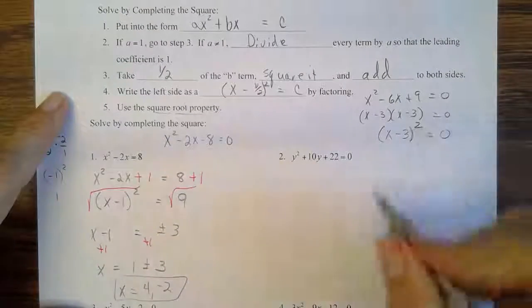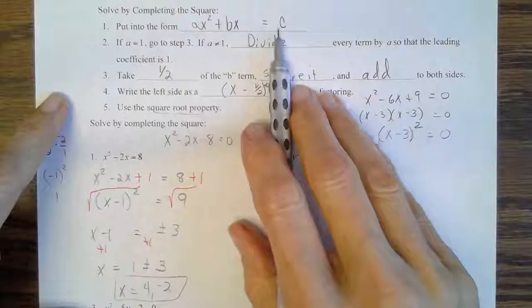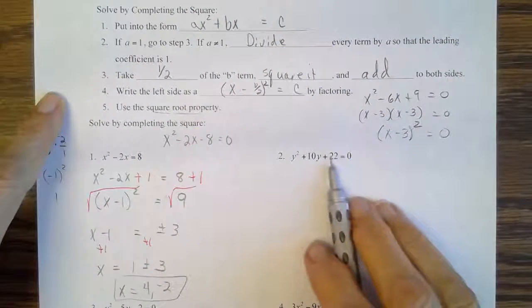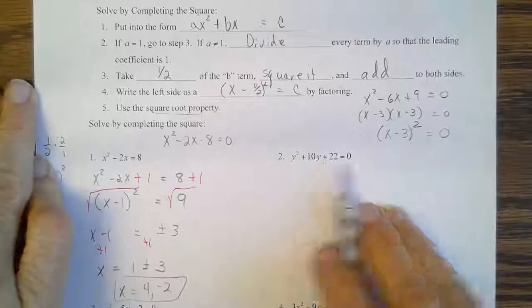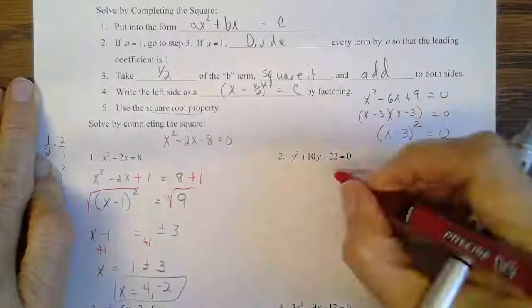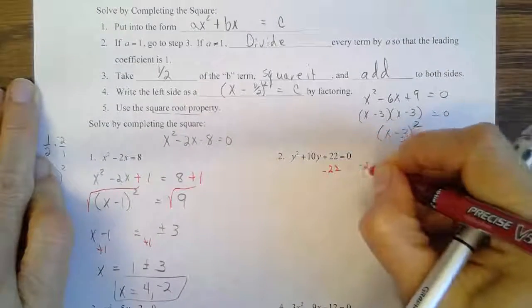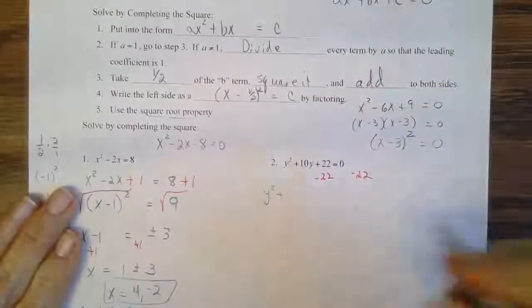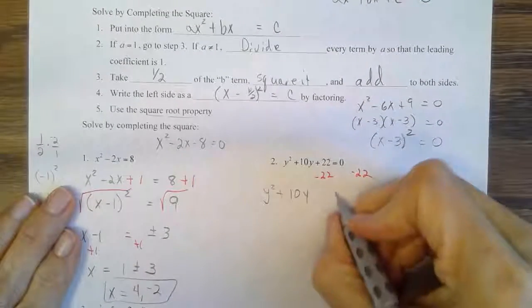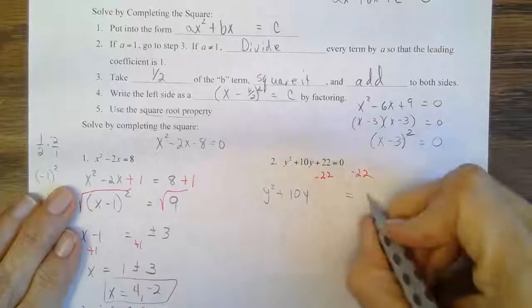First thing we have to do is we want to get it in this format. We want to take this number and we want it on the other side of the equation. What I'm going to do to do that is balance my equation, and I'm actually going to subtract 22 from both sides. So I'm going to get y squared plus 10y. Leave yourself some space, put your equal sign, and it equals negative 22.